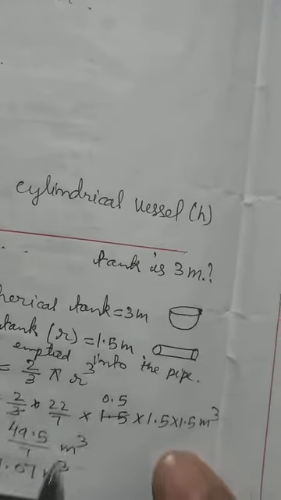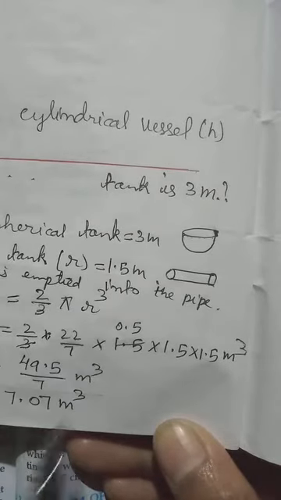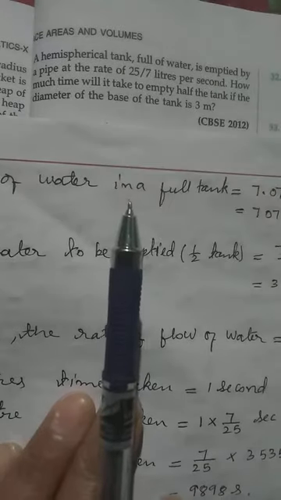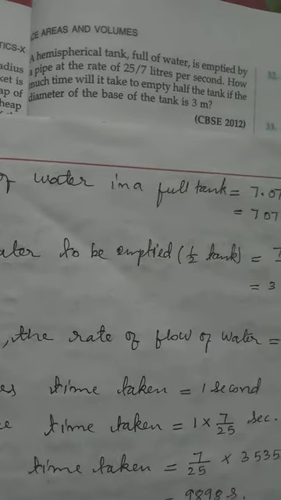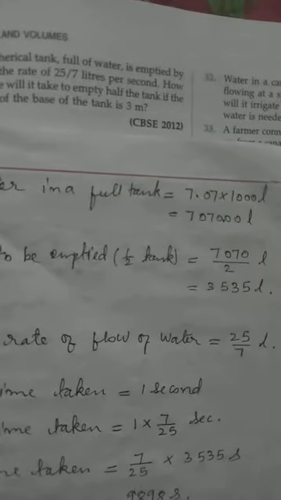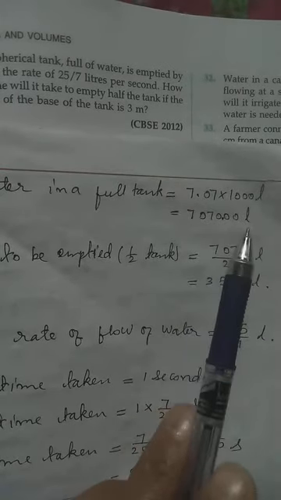Now, because the emptying rate is in liters, we need to convert the value from meter cubed to liter. We know 1 meter cubed equals 1000 liter, so if we multiply by 1000, we get 7070 liter.